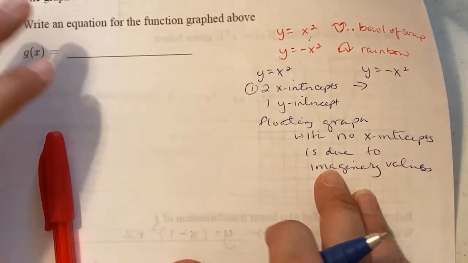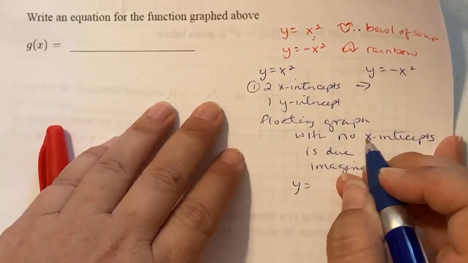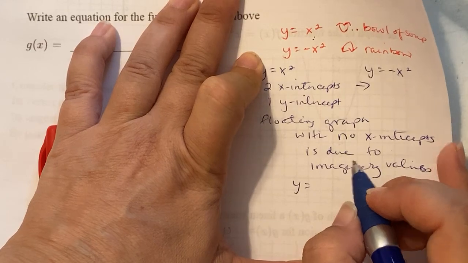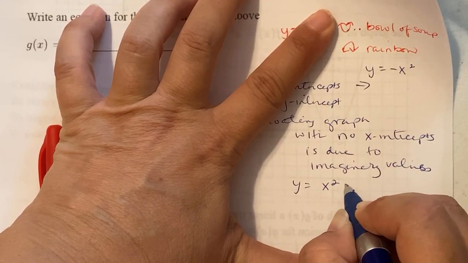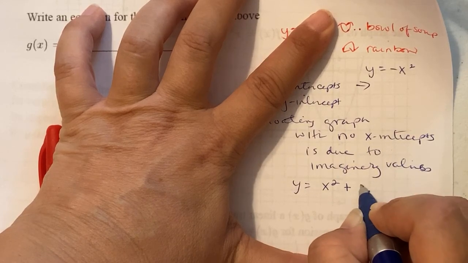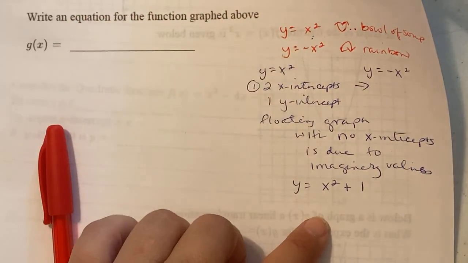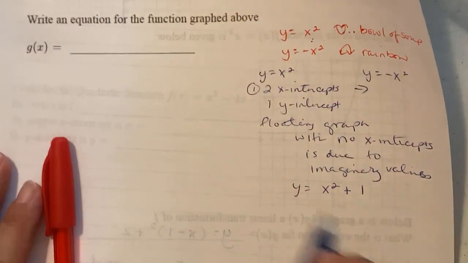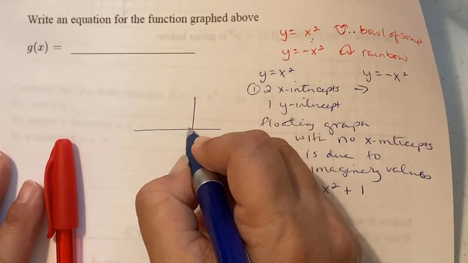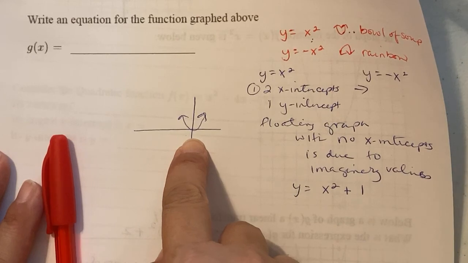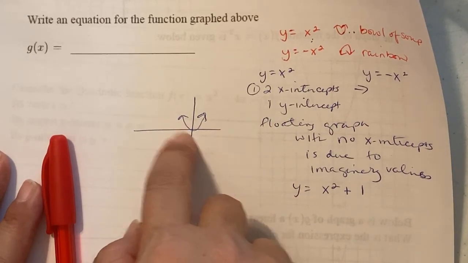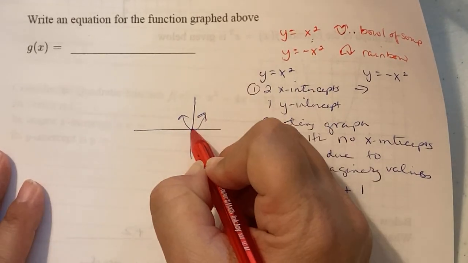An example of that sort would be y equals x squared plus 1, because it was at the parent function. So your graph normally would be here. It's hitting the x-axis, so I have 1 x-intercept in this instance.